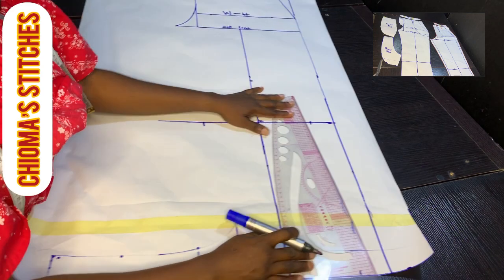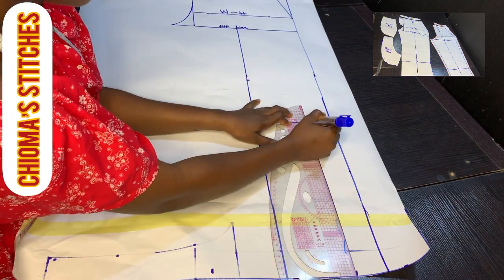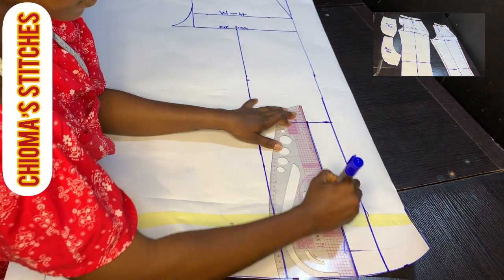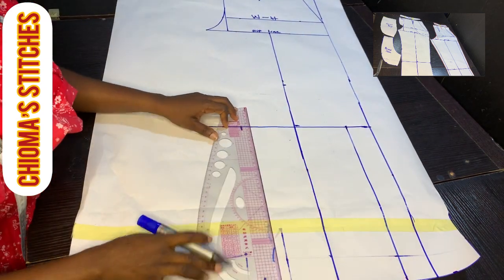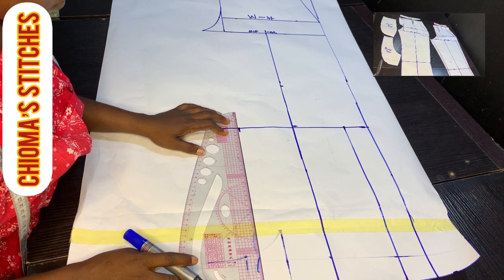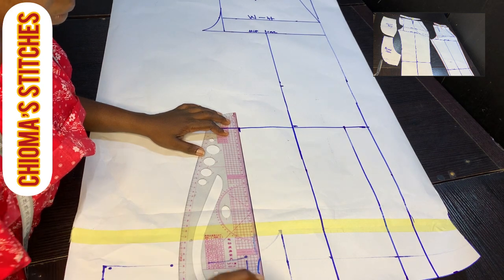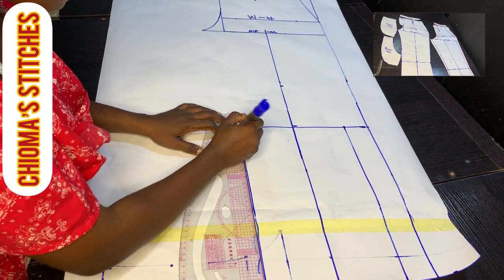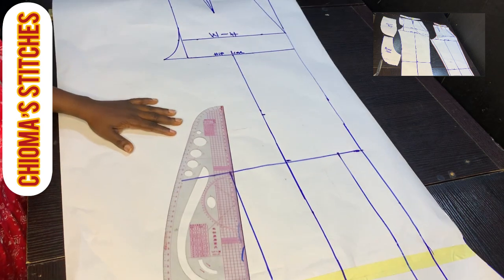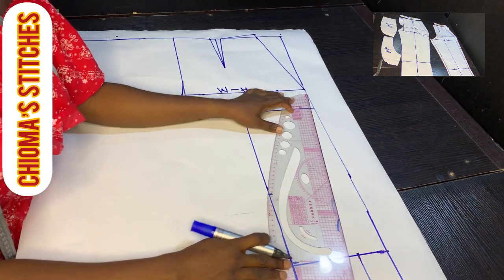Now I will just connect these lines from the knee to the ankle line. Okay, now for this other part, to connect this line to this line, I just use my straight ruler.